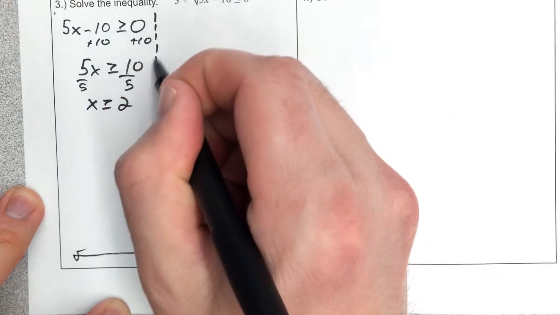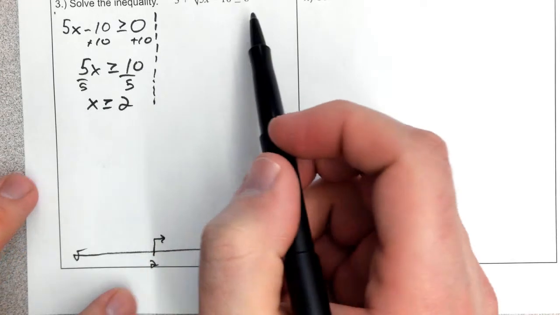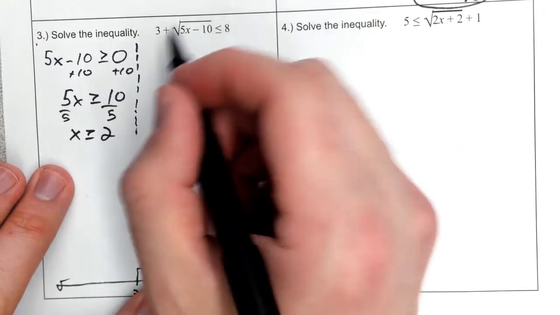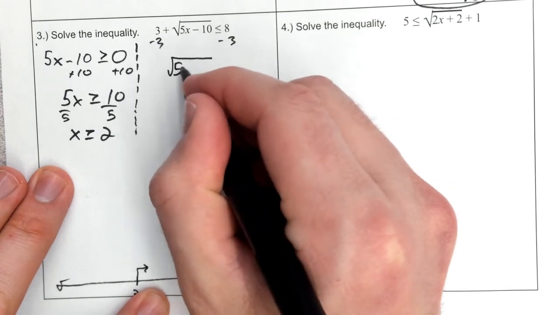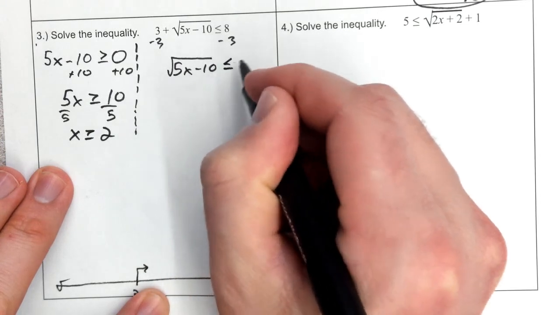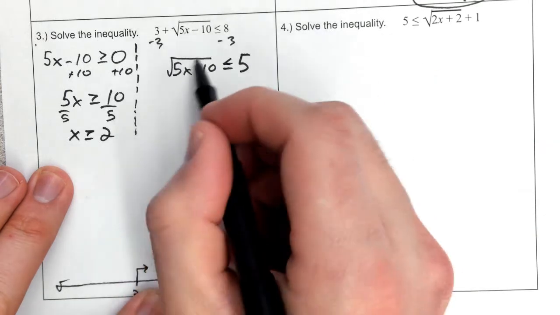Now, I'm going to actually go solve the inequality like I would as if it was an equation. So I'll subtract 3. I'll get square root of 5x minus 10 is less than or equal to 5. I'm going to square both sides.